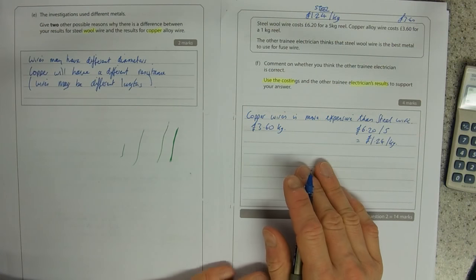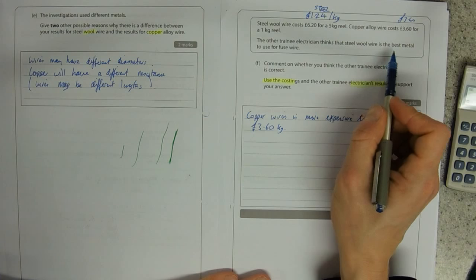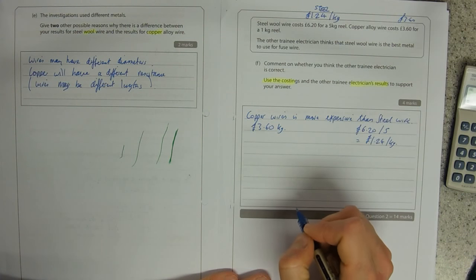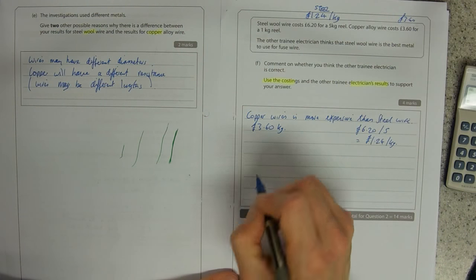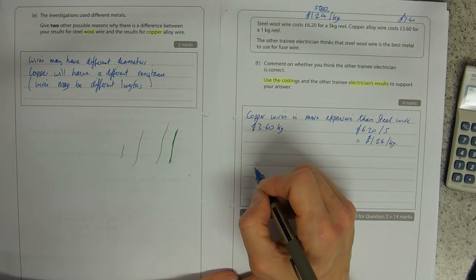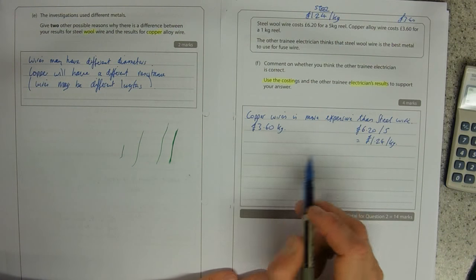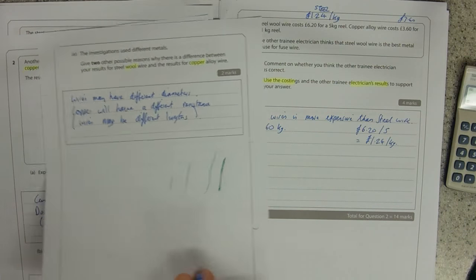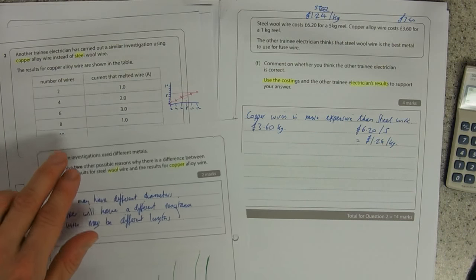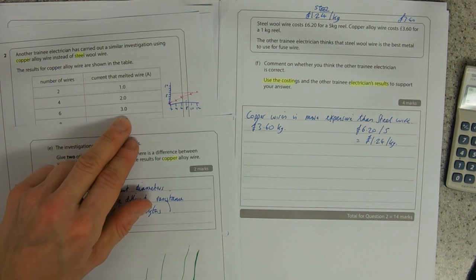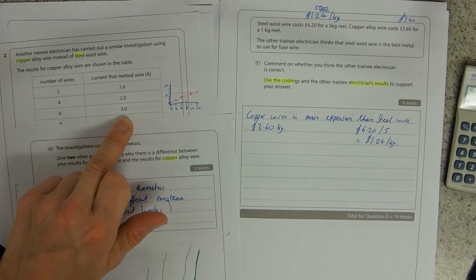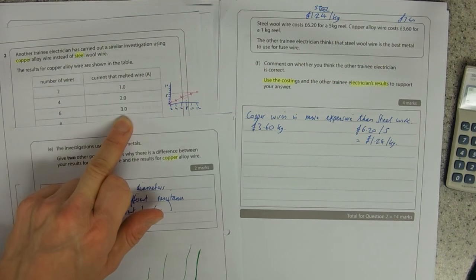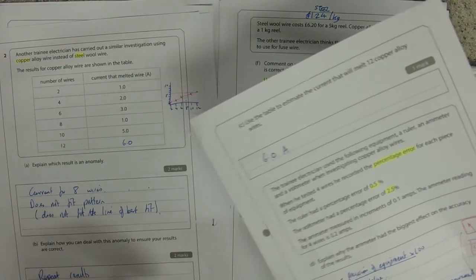So is steel wool wire the best? Well, I reckon that steel is the best because it costs less and the results are actually not that different. They both, for your 6 wires it was about 2 amps, for their 6 wires it's about 3 amps. There's not that much difference.